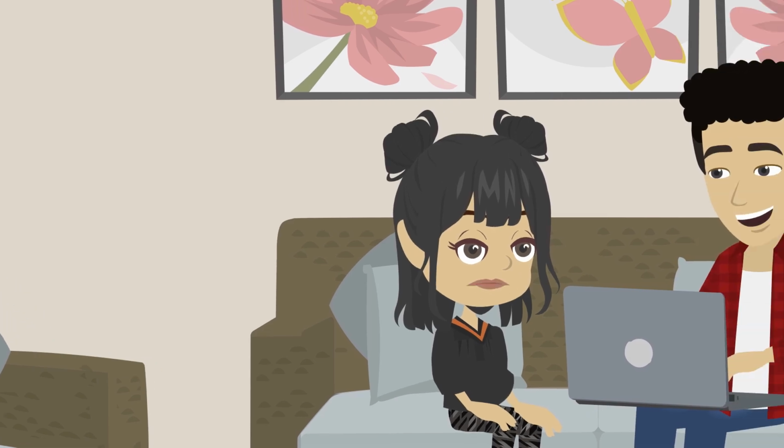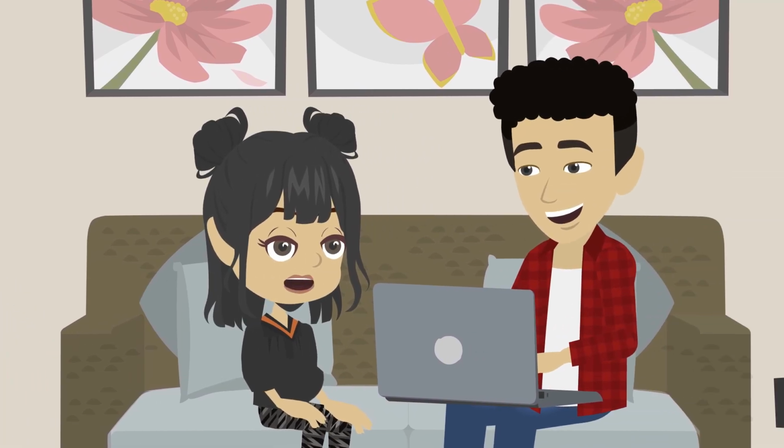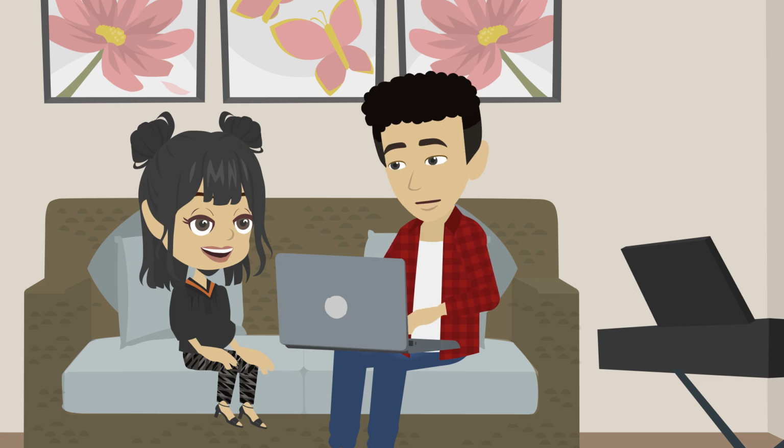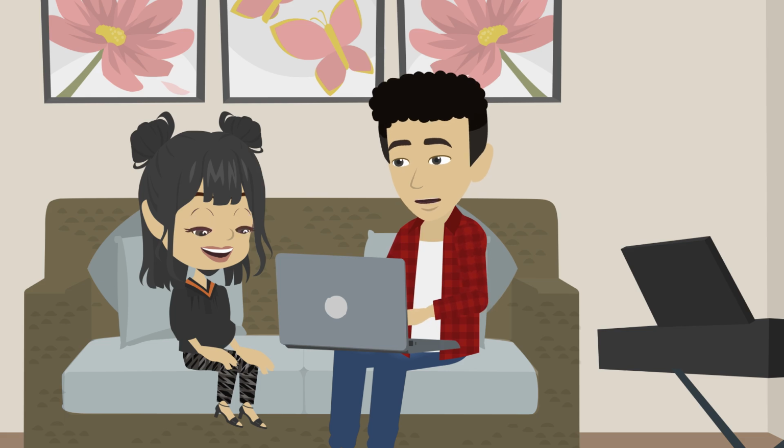This sounds so cool. Can we add a dancing sprite too? Yes! We can make a sprite change costumes in time with the music.